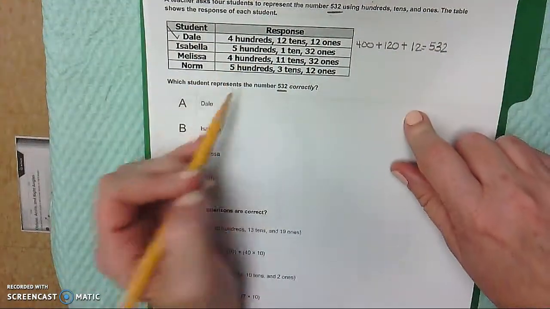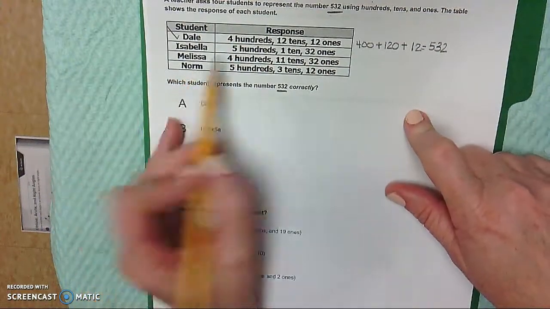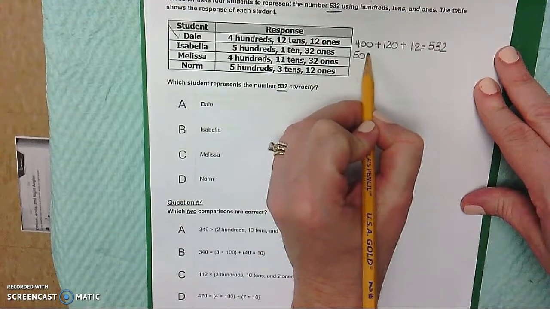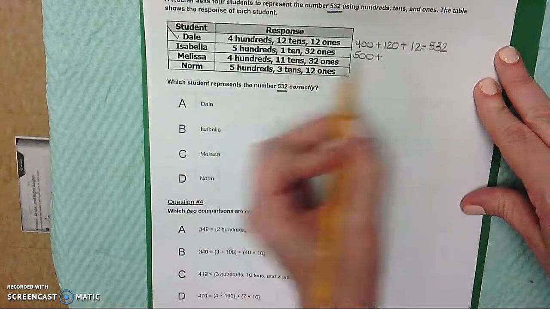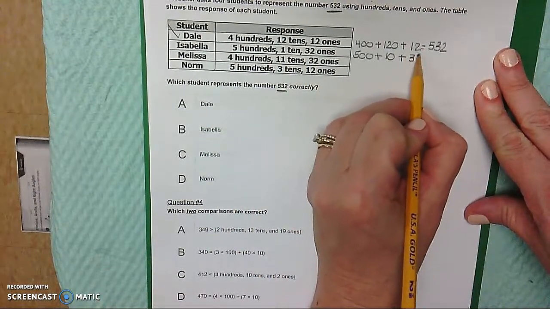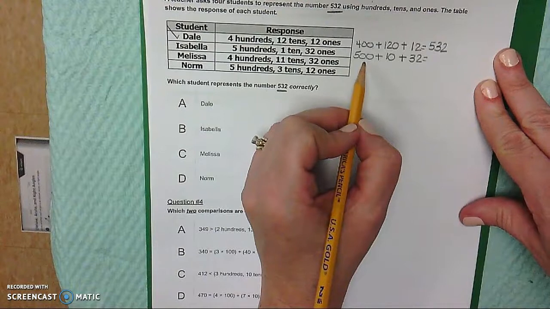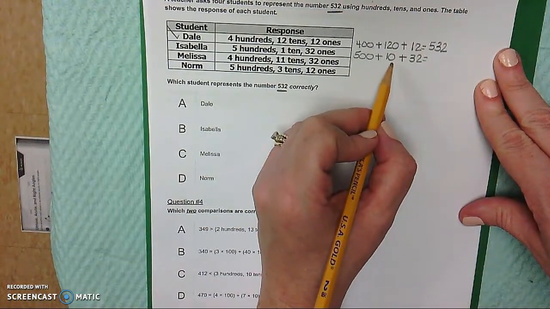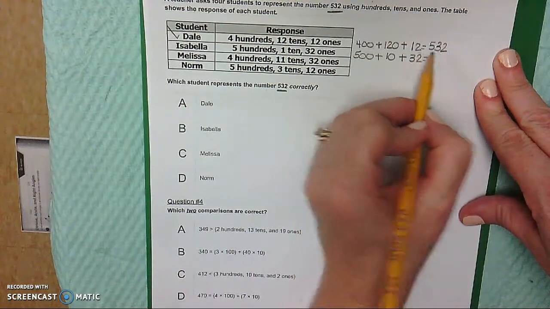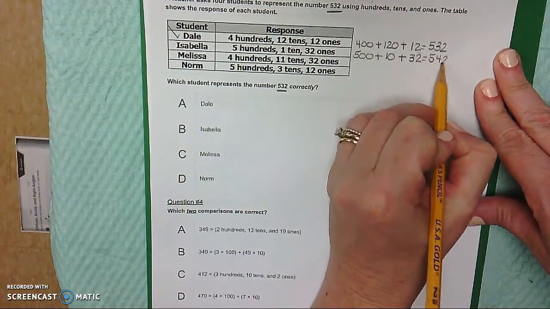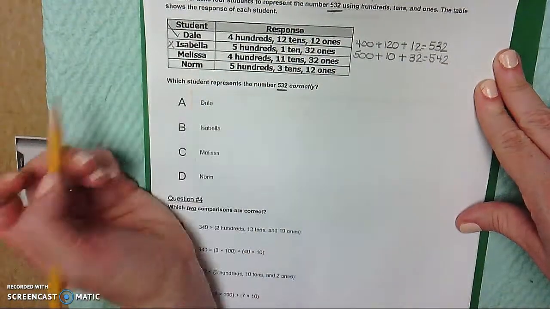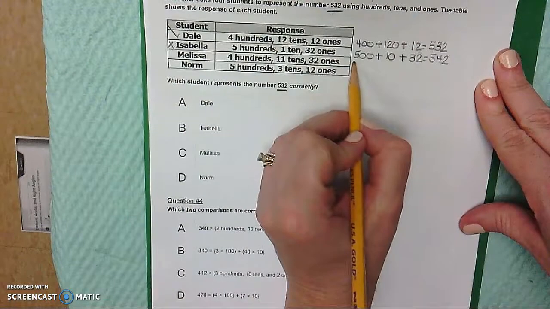Let's do some more of these just to make sure that they're not correct. So 500s is 5 times 100, that's 500. Plus 110, that's 10. Then plus 32 ones. Let's see what that equals. So 500 plus 10 is 510. 510 plus 30 is 540. And plus 2 more, that's 542. Is that the same thing as this? No. Alright, Melissa had 400, so that's 400.